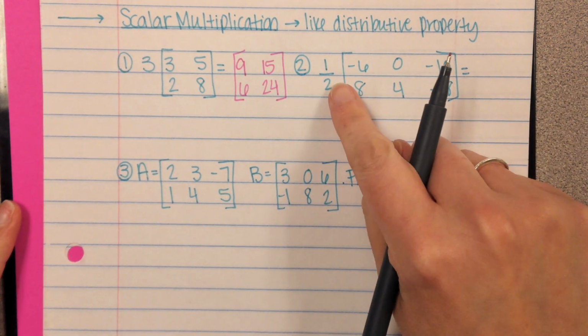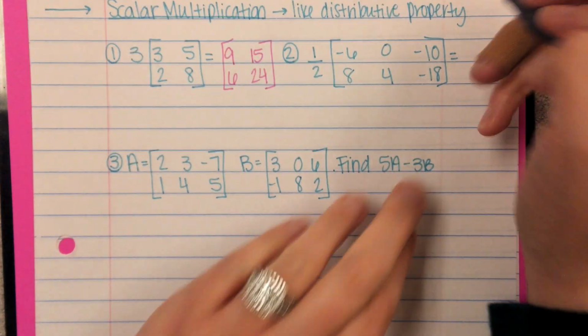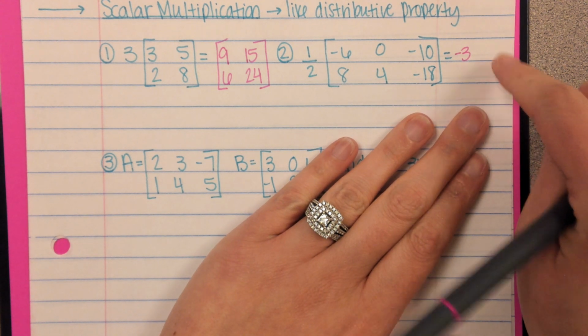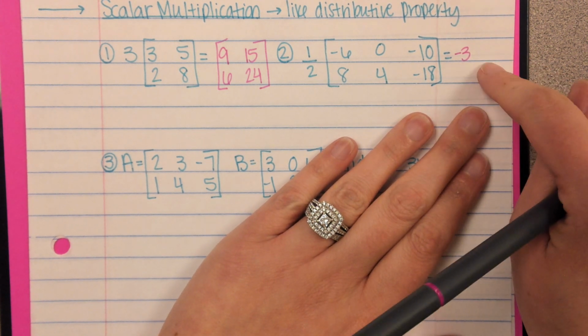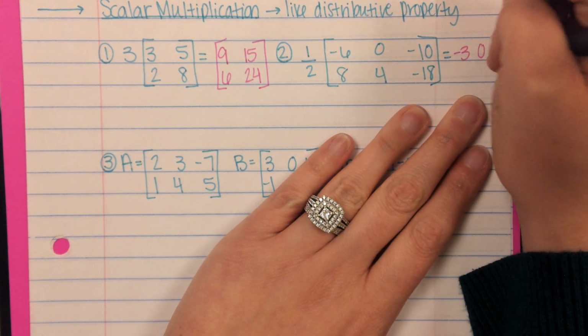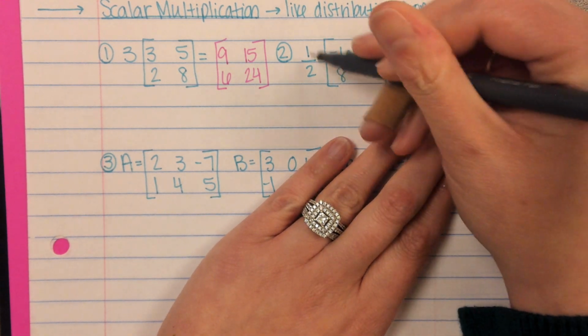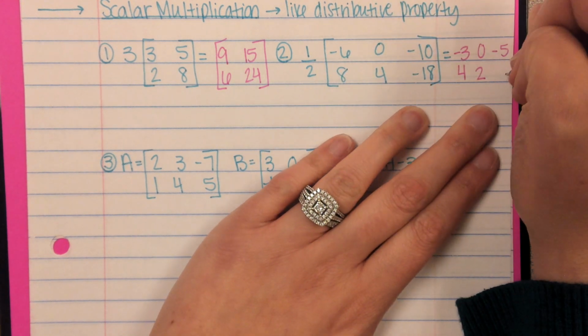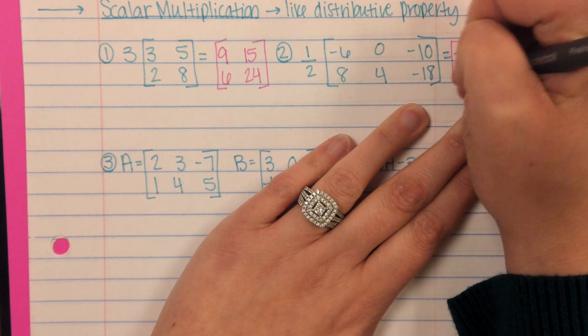Okay? Same thing if you have a fraction. Half of -6 is -3. And I didn't leave myself a whole lot of room here, so I apologize that it's going to be tight. Half of 0 is 0. Half of -10 is -5. Half of 8 is 4. Half of 4 is 2. And half of -18 is -9.